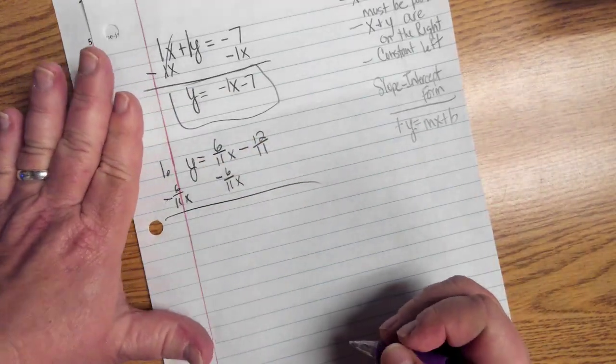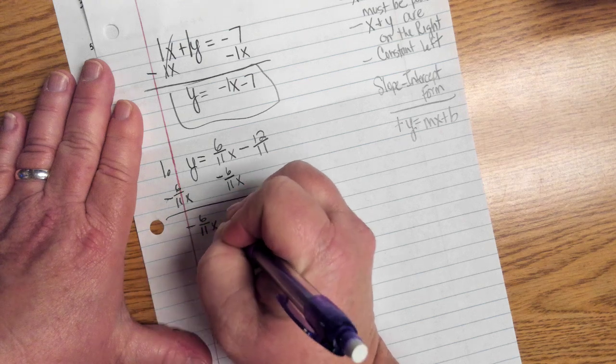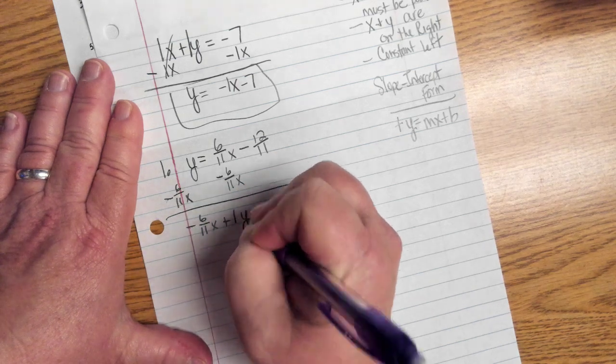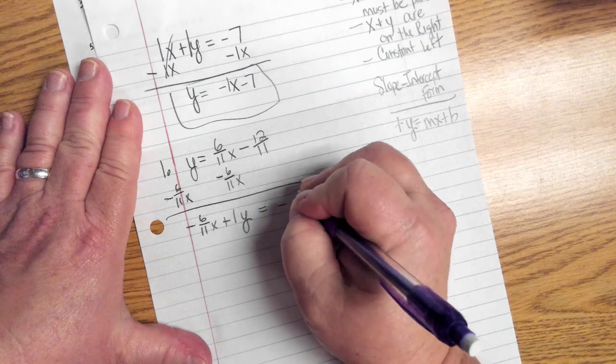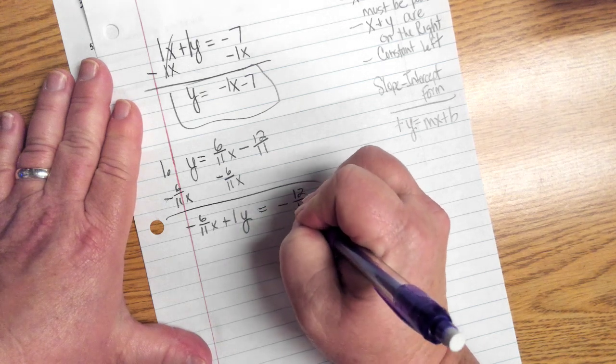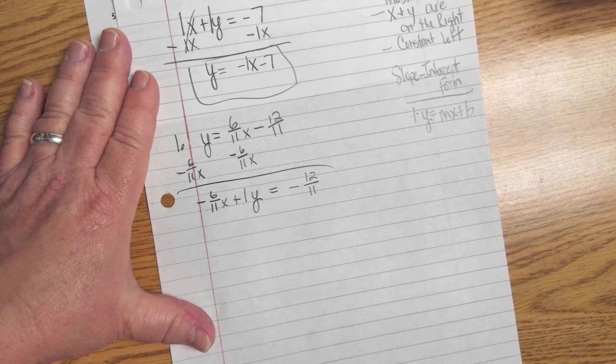So I've got negative 6/11x plus 1y. And I would go ahead and write your 1y just to remind you. Is equal to a negative 12/11. How am I going to turn that 6/11 into an integer? Multiply by negative 11. Negative 11 over 1, correct.